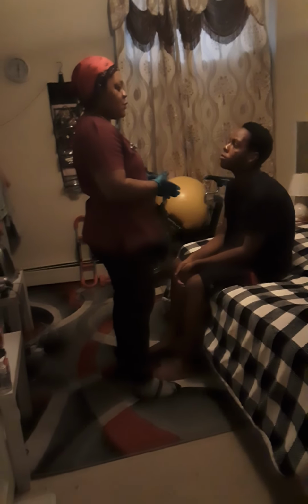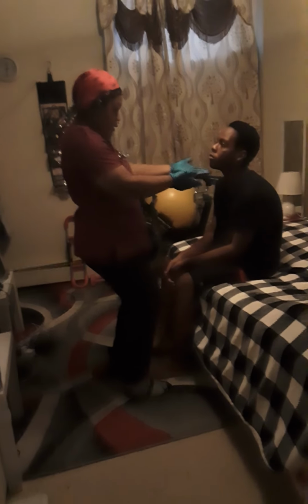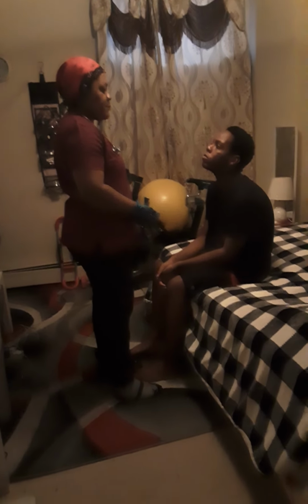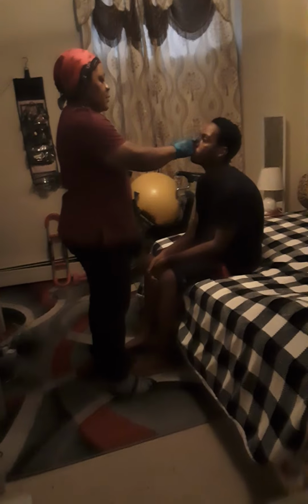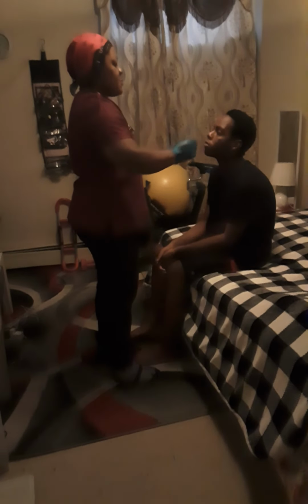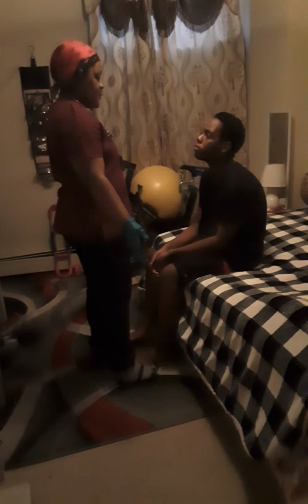Now, let's assess the nose. On inspection of the nose, it is midline in his face. There is no discharge coming out of his nose. There is no flaring. On palpation, do you have any pain? So my patient has no pain on palpation.